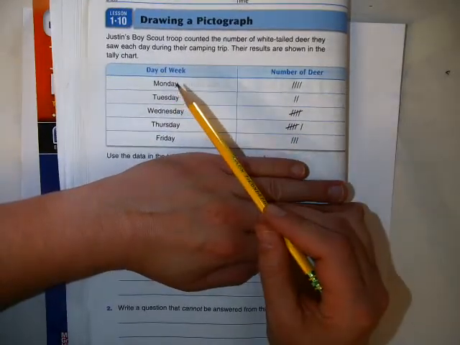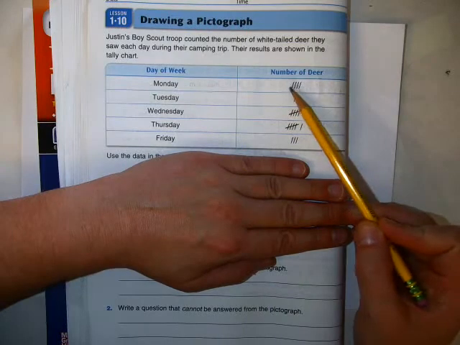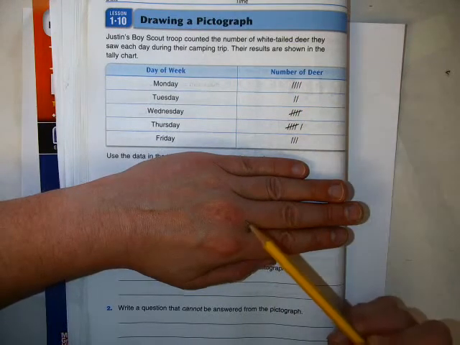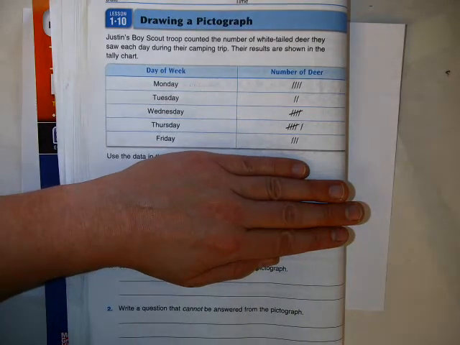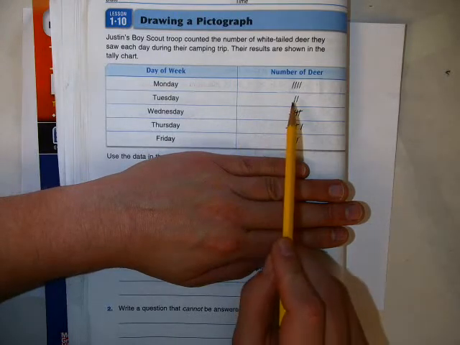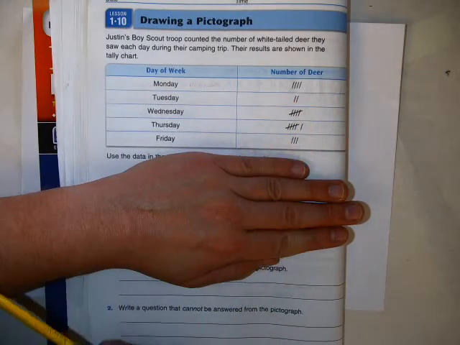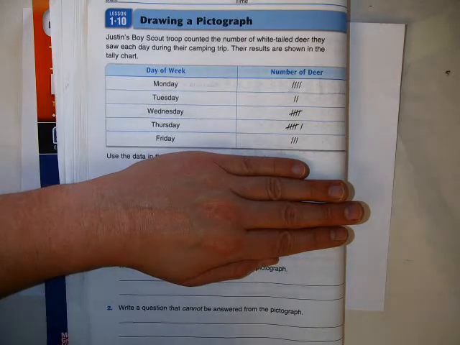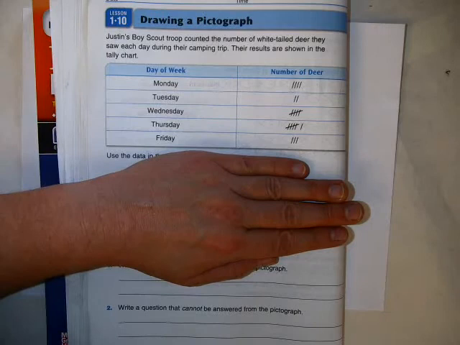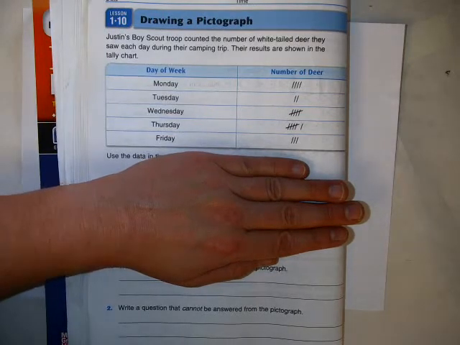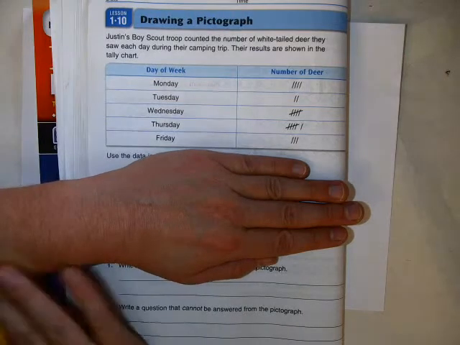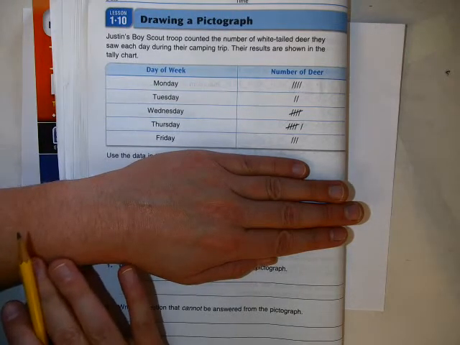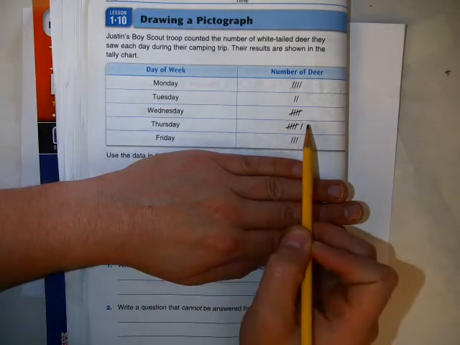So on Monday, they caught 1, 2, 3, 4 deer. Please show me with your fingers how many deer they caught on Tuesday. Okay, if you are showing me 2 fingers, you would be correct. 1, 2. Show me with your fingers how many deer on Wednesday. You're going to need just one hand. Yep, just one hand for this one. Good. It should be 5, because it's just 4 marks and 1 tally across. Show me on Thursday. This one you're going to need 2 hands for. Good. I should see 5 and 6. You should have 6 fingers up.